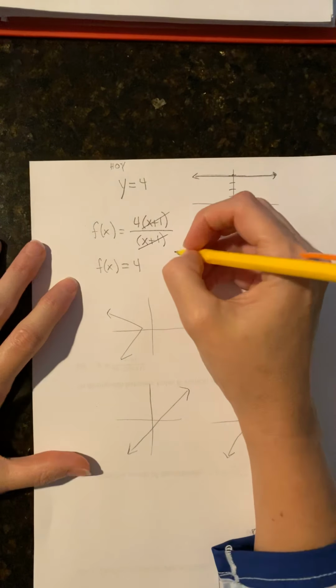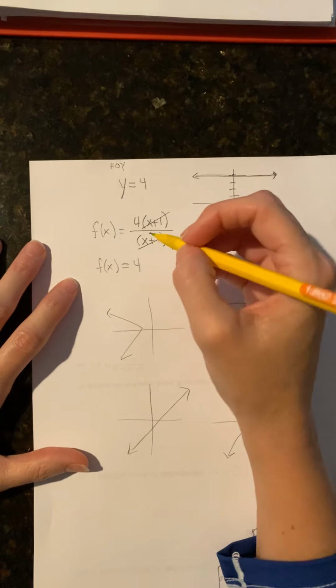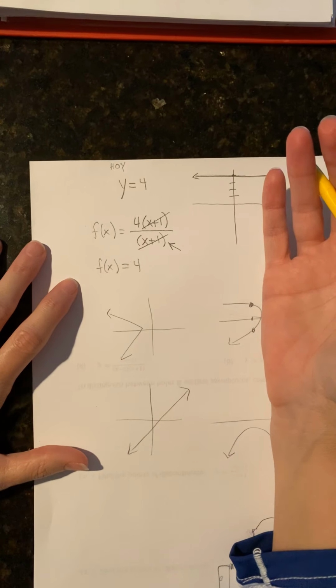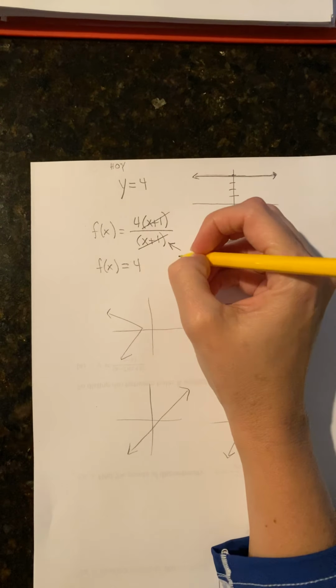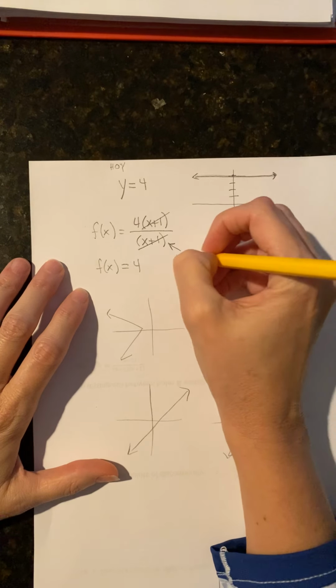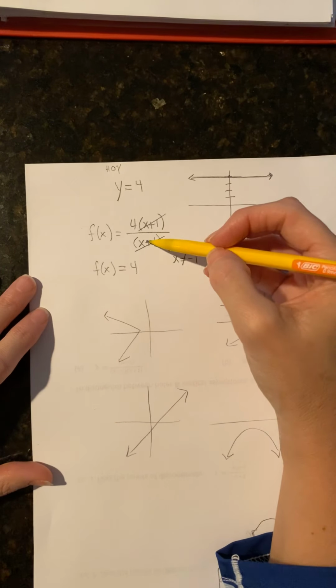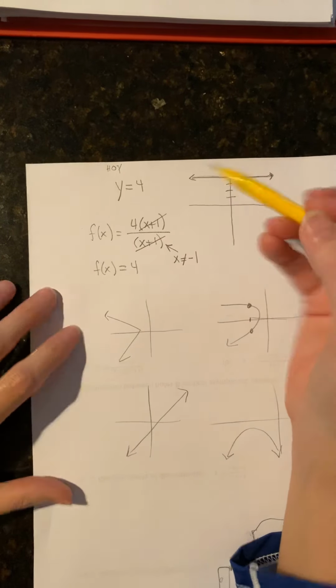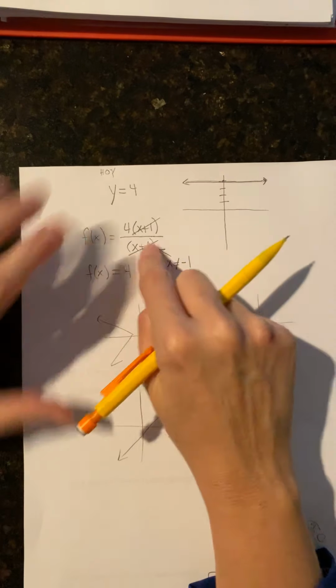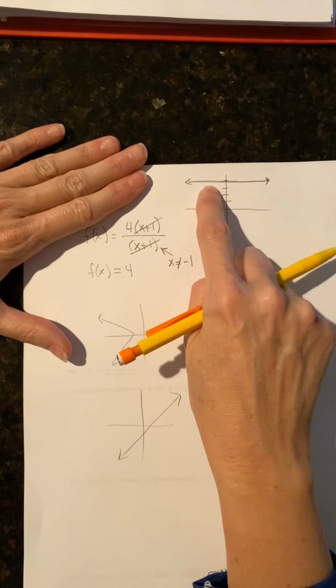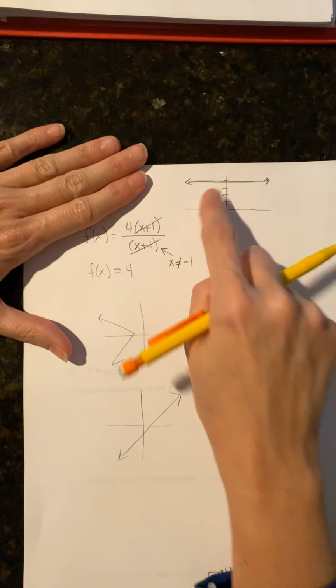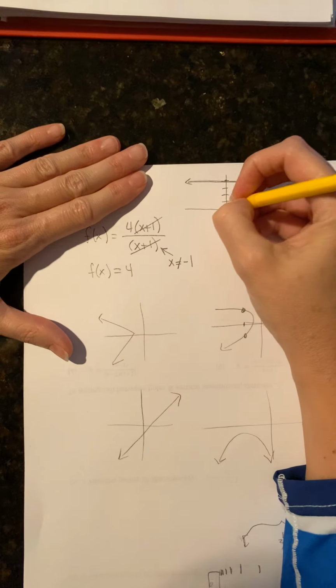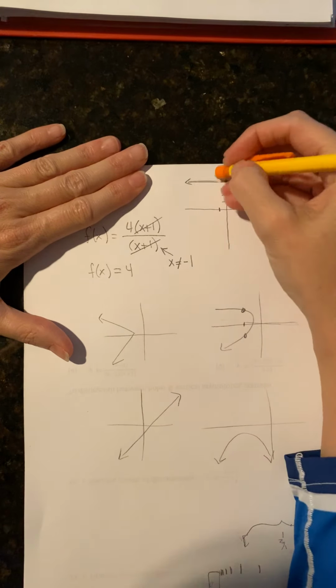But we learned a little while ago that the bottom of a fraction cannot be 0. So we have to think about that value. X cannot be -1, because if it is, that function's undefined. So in other words, that graph is not defined at x equals -1. So at -1, there is no value.